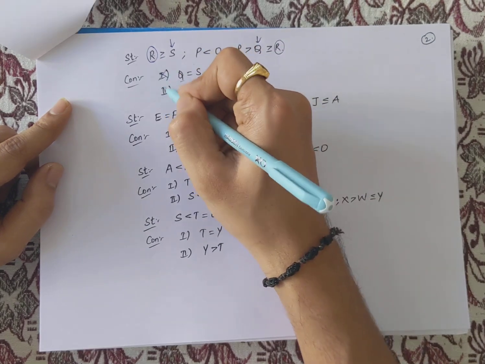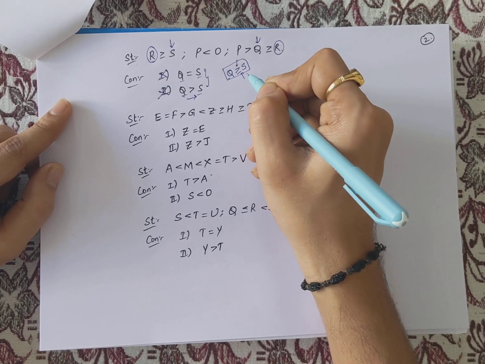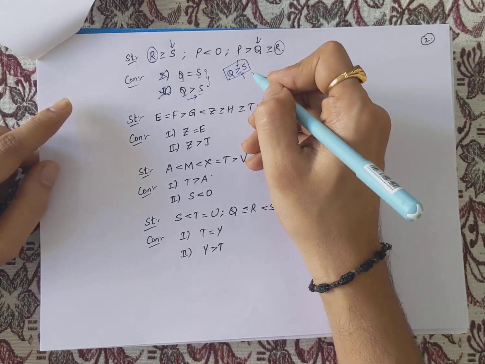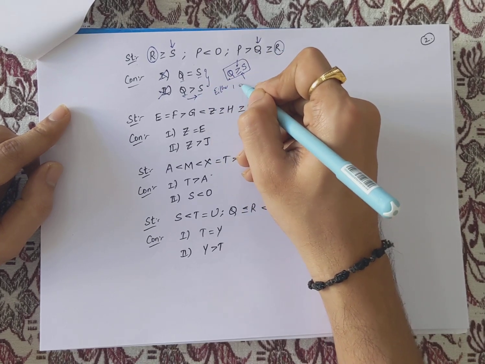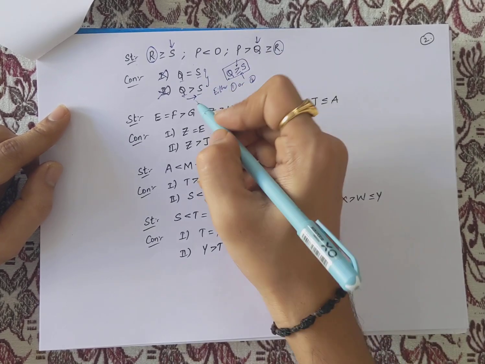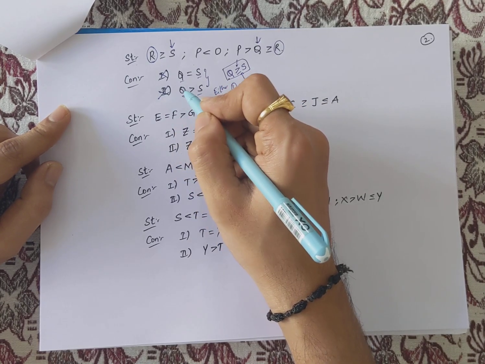So individually it is wrong, but when we combine these both, we are getting all the required relation comparisons. So the answer is either or, and they are not repeating. So the answer is either 1 or 2. For suppose if they had given is equals to here, only 2 would be your answer, right?